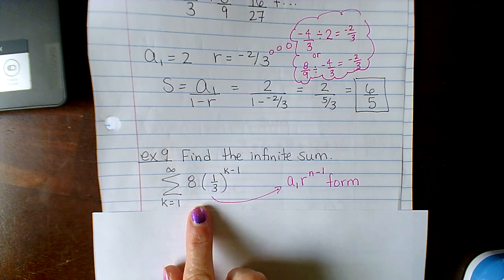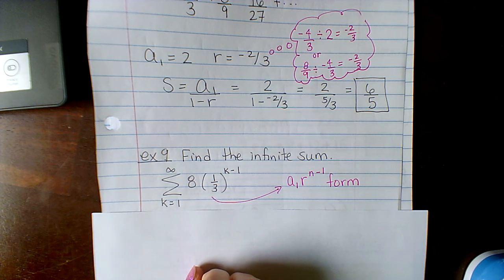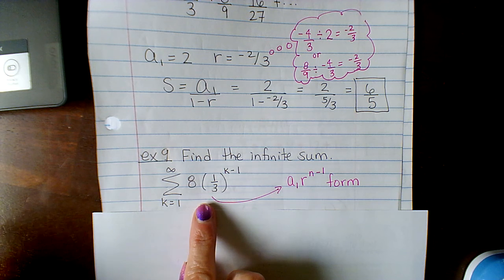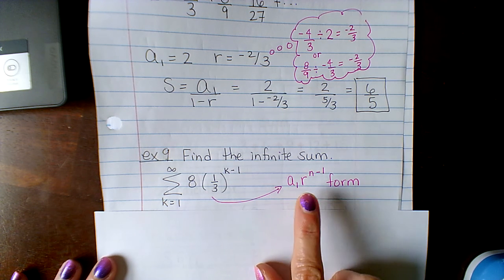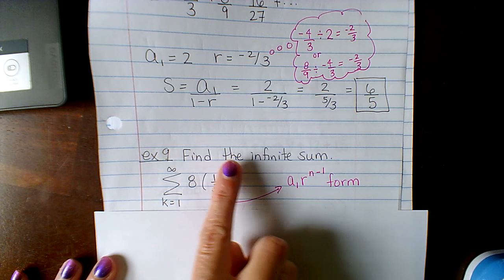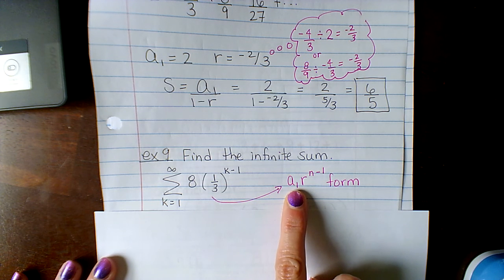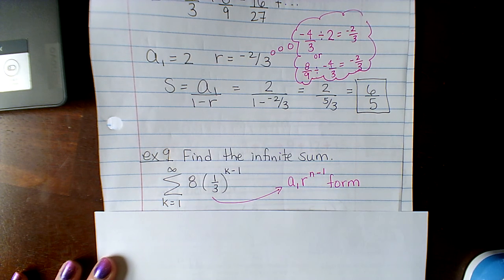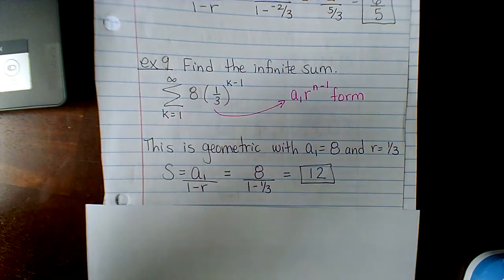This one's in summation notation. This is actually easier than some of the other forms it's been in. If you recall, the geometric sequence has the form a sub 1 times r to the n minus 1. So looking at this summation and comparing it to this geometric sequence form, we can pretty easily see a sub 1 is 8 and r is 1/3.